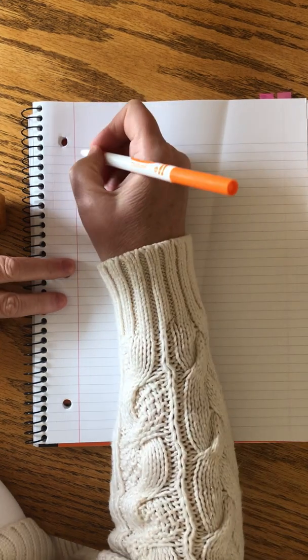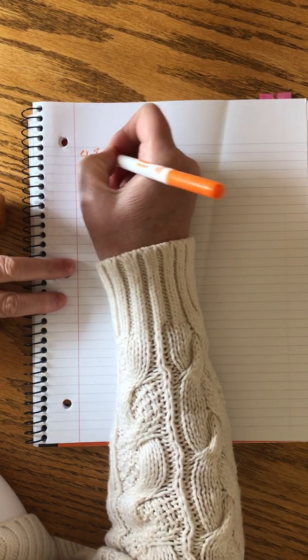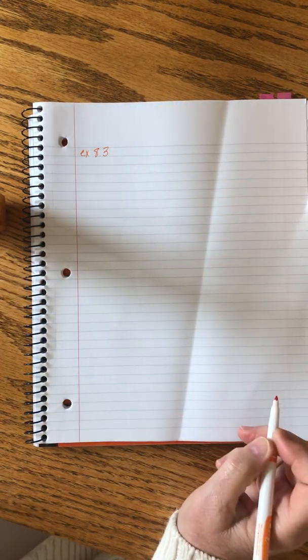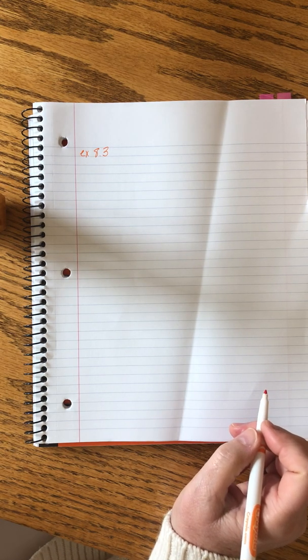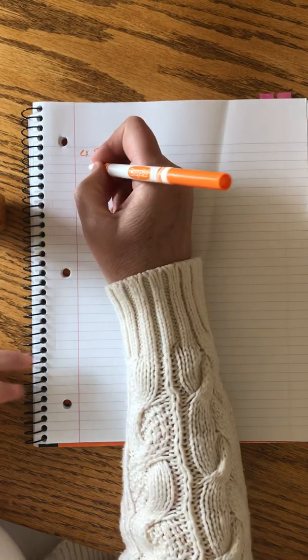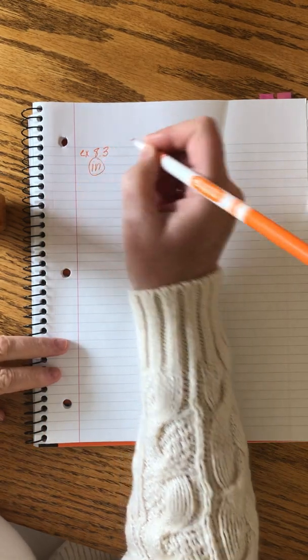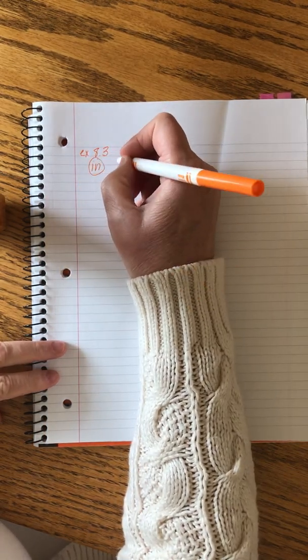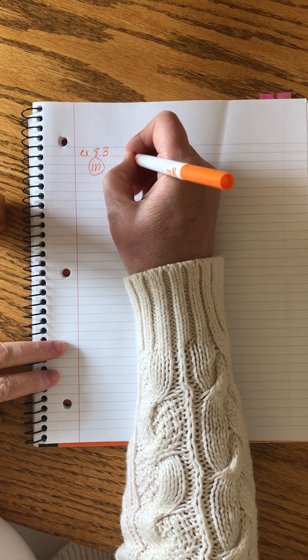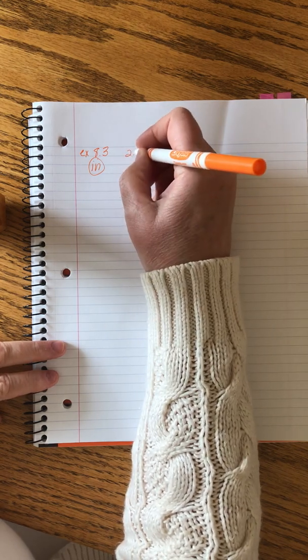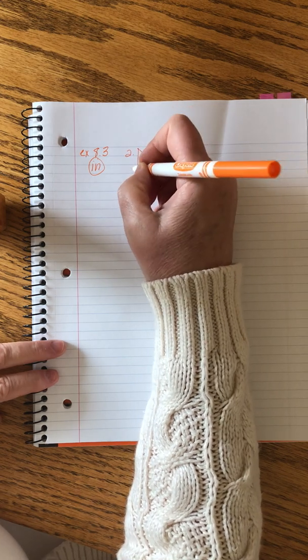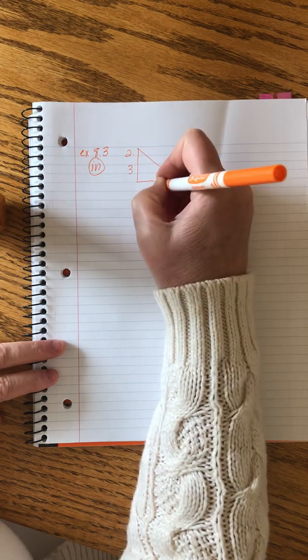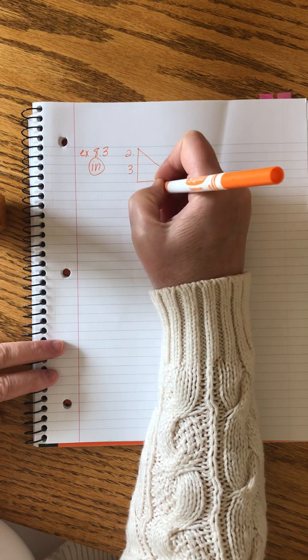My pages are still crinkled. Example 8.3. Find the area of these triangles. Dimensions are in inches. Okay, and this is an ABC kind of affair. Here's triangle A. Three, 4. Now I will say this.